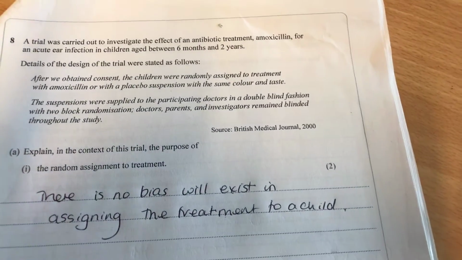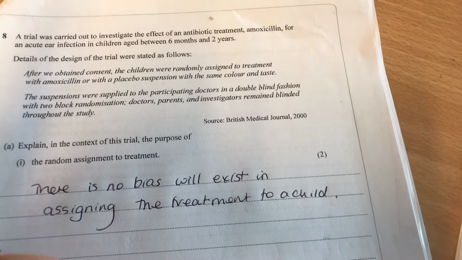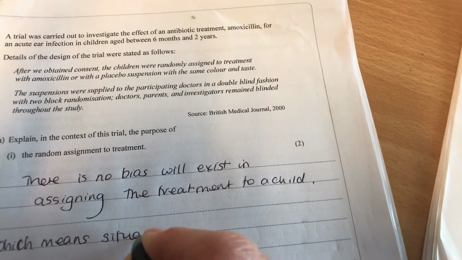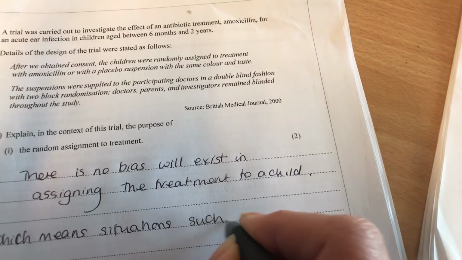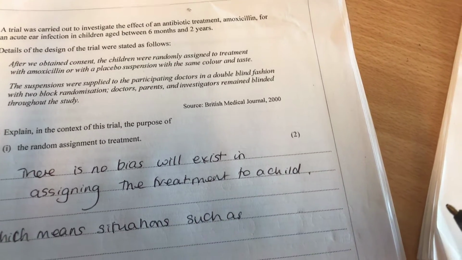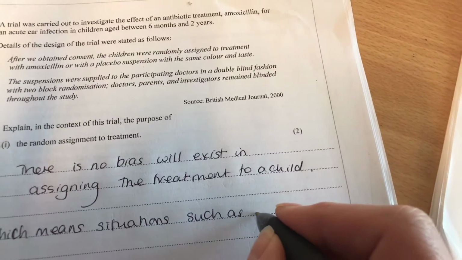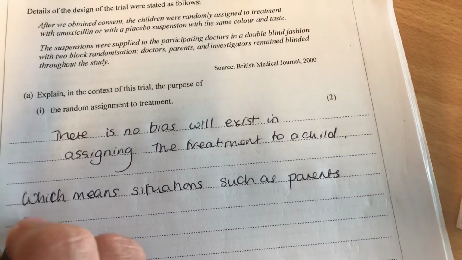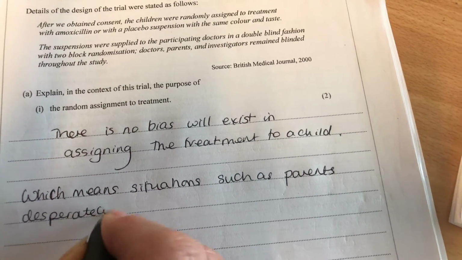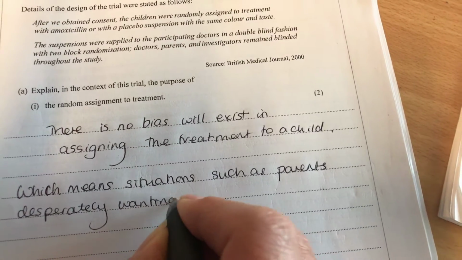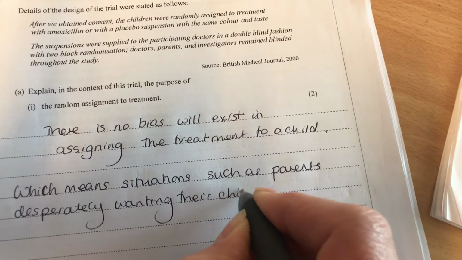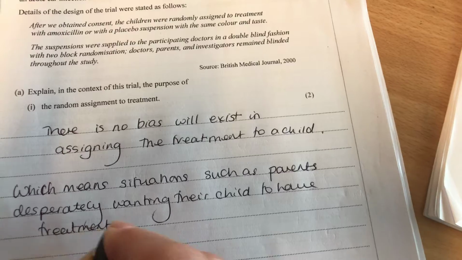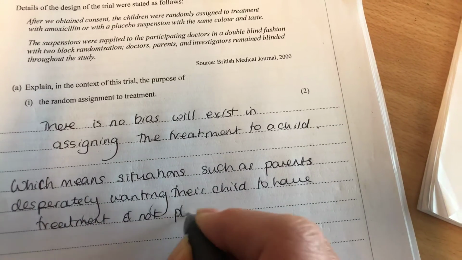And the bias means, for example, situations such as parents desperately wanting their child to have treatment and not placebo.